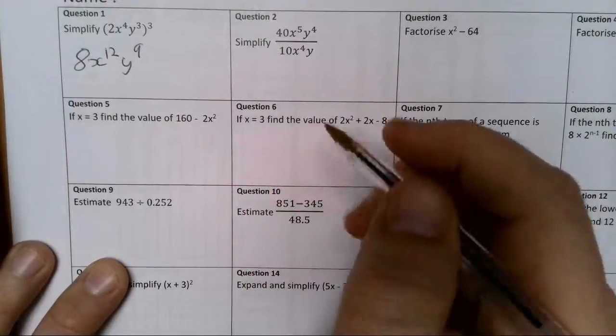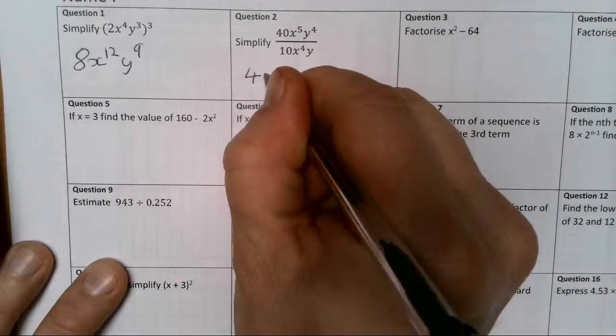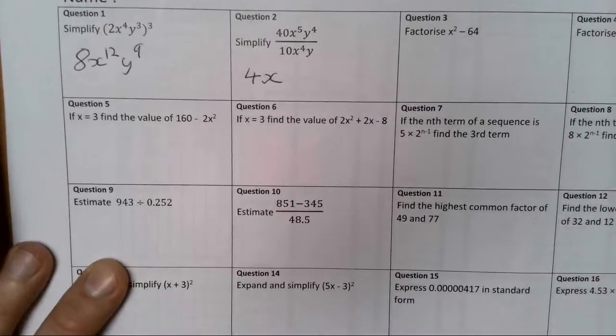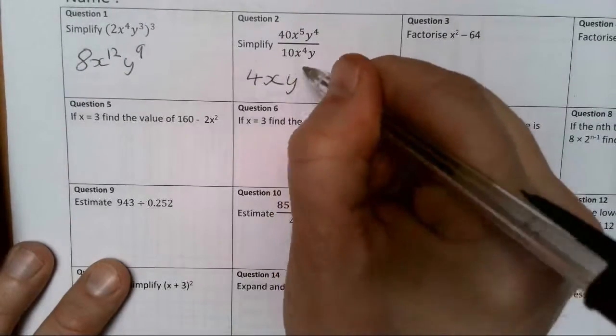Do the division of the coefficient. That gives me 4. x to the 5 divided by x to the 4 gives me x to the 1, which I can just leave as x. y to the 4 divided by y, which is the same as y to the 1, would give me y to the power 3.